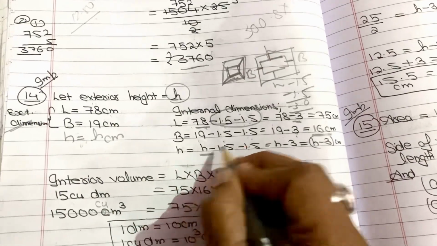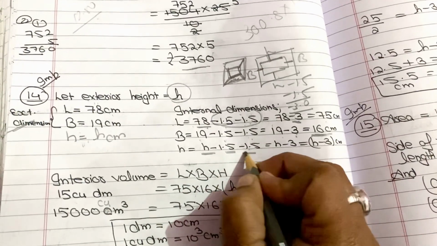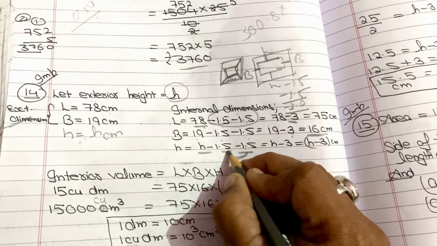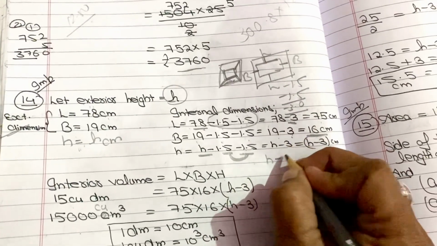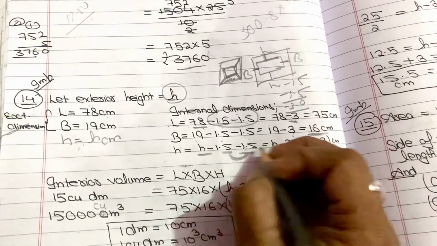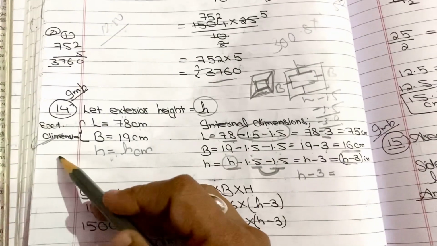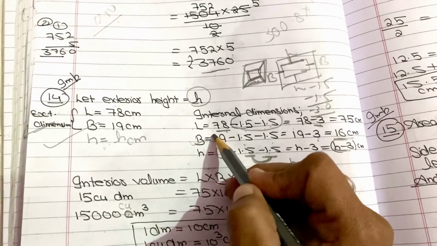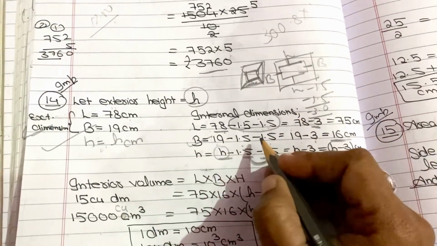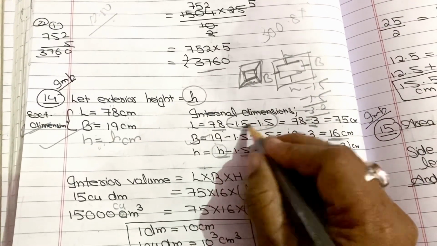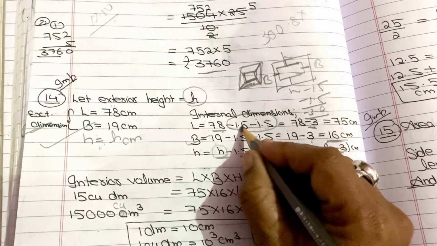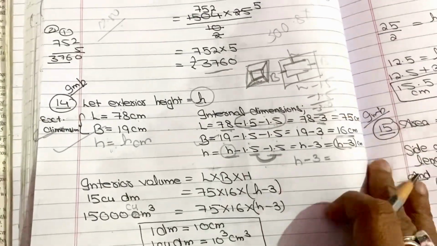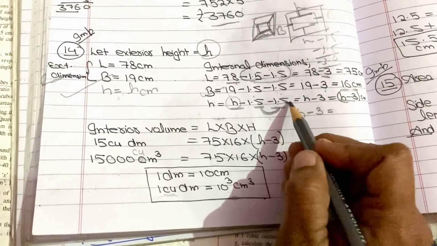Similarly, we have height minus 1.5 minus 1.5. These are of 2 times. So h minus 3. Okay, because h is unknown. So clearly these are the external dimensions and these are the internal dimensions. And from internal dimensions, we have to subtract this term 2 times. Now we are going to calculate the internal volume.